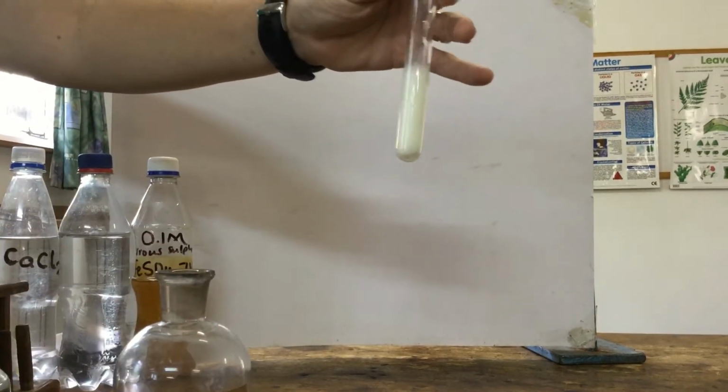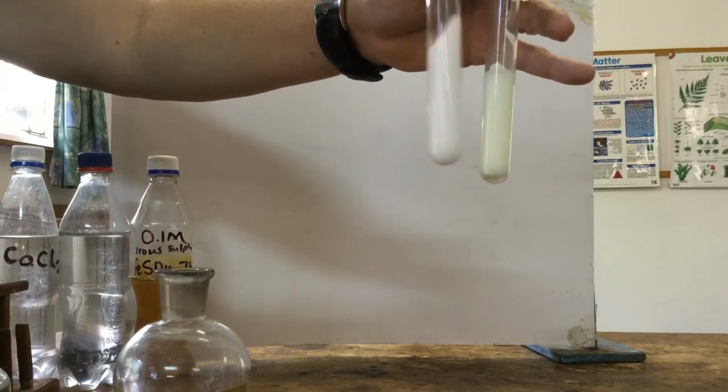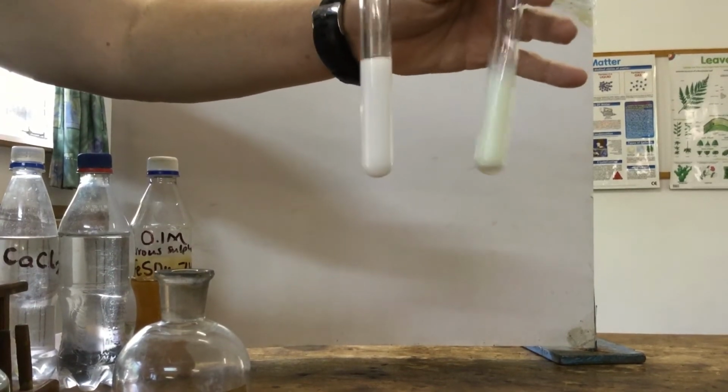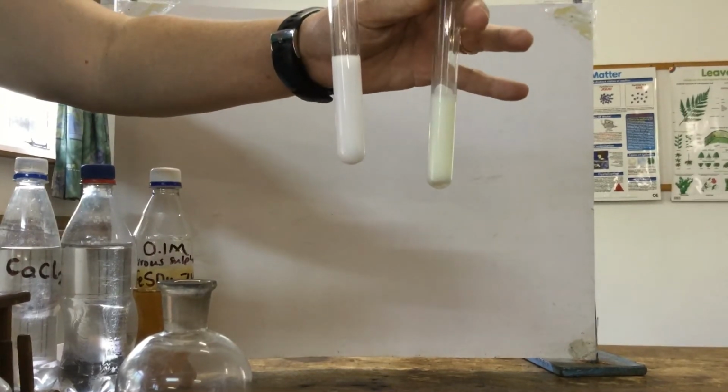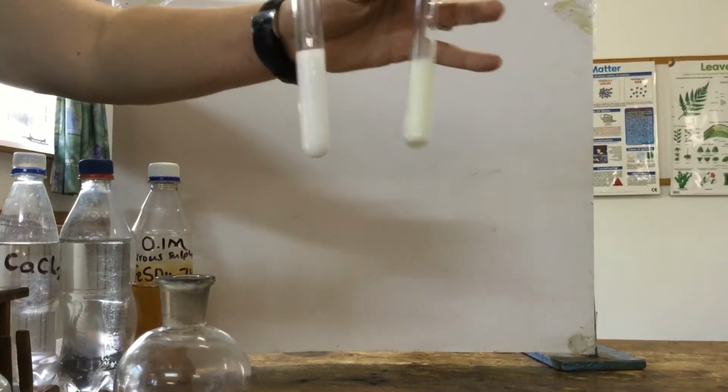Okay, slightly different from the precipitate with chloride, where you can see a white precipitate. This time it's a creamy, slightly off-white precipitate of silver bromide.